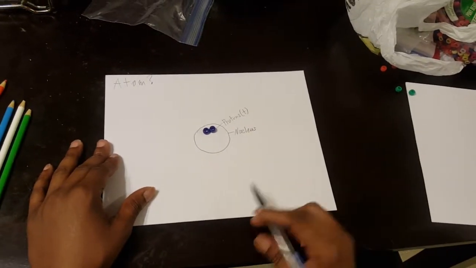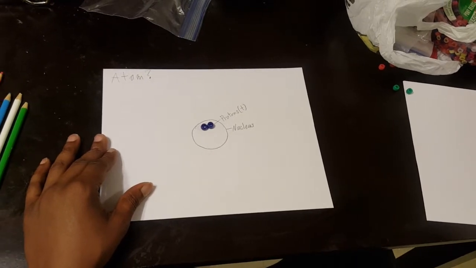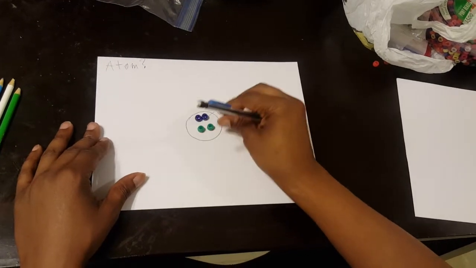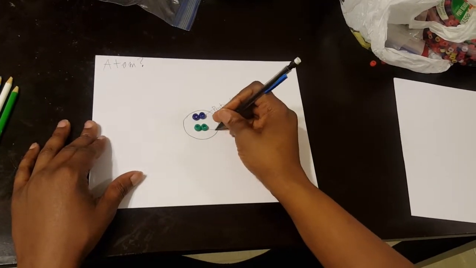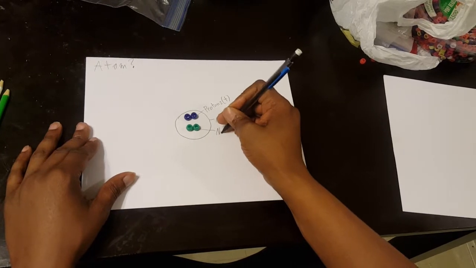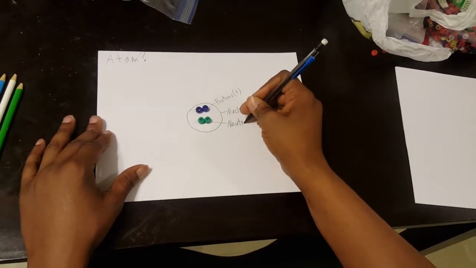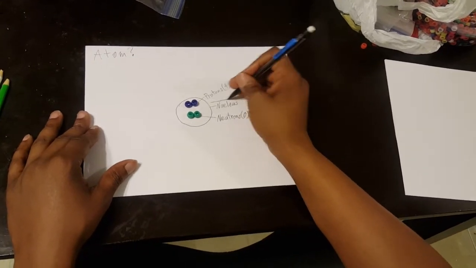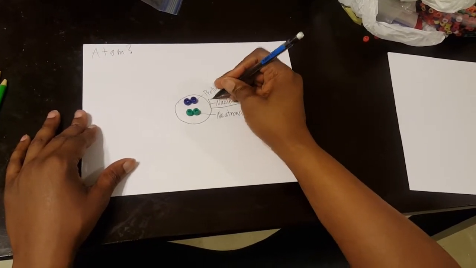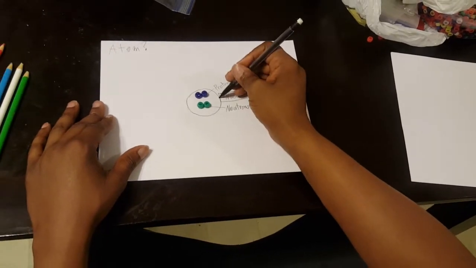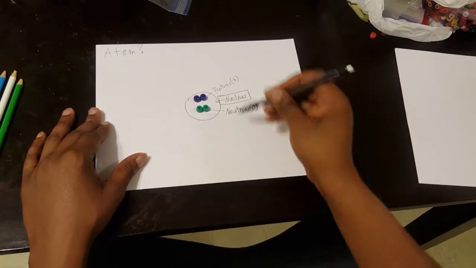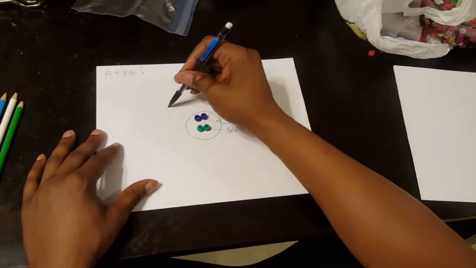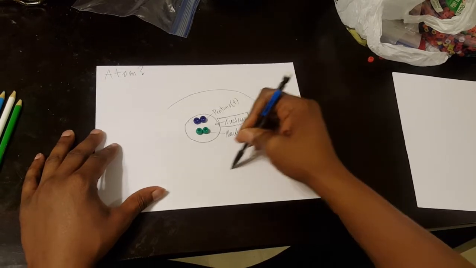The next subatomic particle that we have in the nucleus are called neutrons. So our neutrons are going to be green. Now, our neutrons have no charge. They are neutral. So I go ahead and put neutrons up here, and they have a zero charge. And I put a rectangle around the nucleus to show that this is the middle part of the atom.